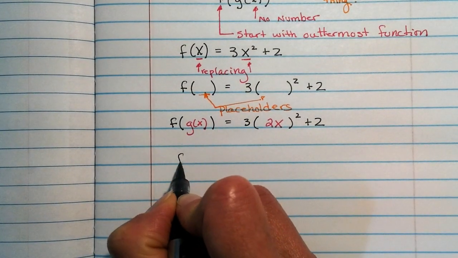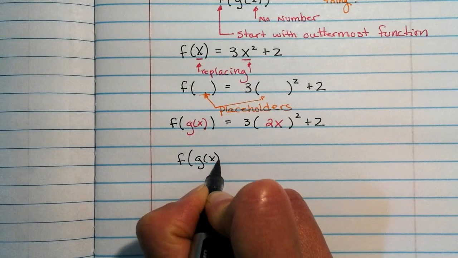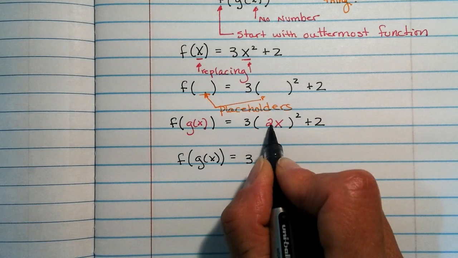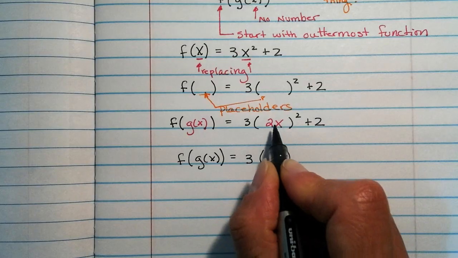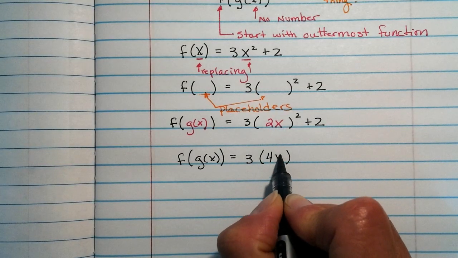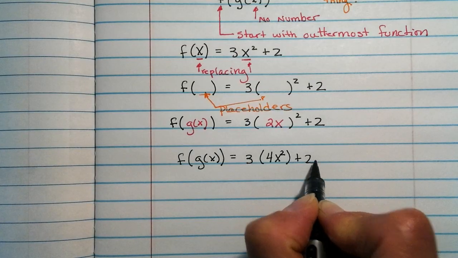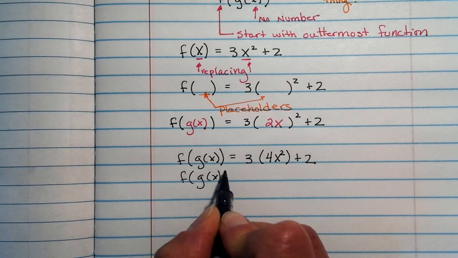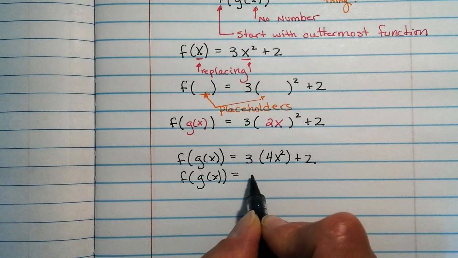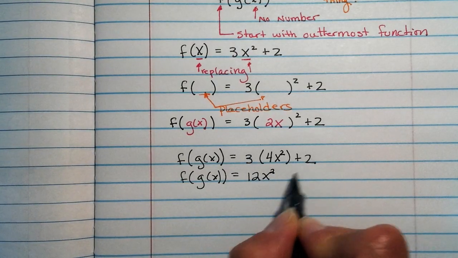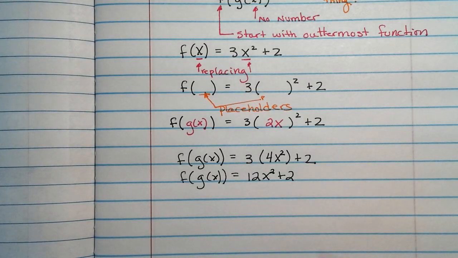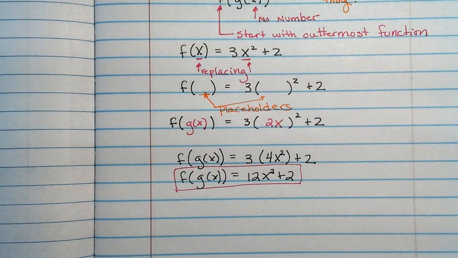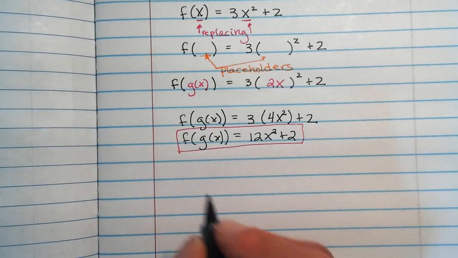So I have f of g of x, and that equals, well, I have to do exponents before multiplication. 2x squared is the same as 2x times 2x, which gives me 4x squared plus 2. And then notice the 2 just goes down for the ride. I'm not changing anything on it. And that equals, well, 3 times 4x squared gives me 12x squared, and nothing's happening to the 2. So that there is my final answer for that composition. But notice I could be asked to do it in the other order.